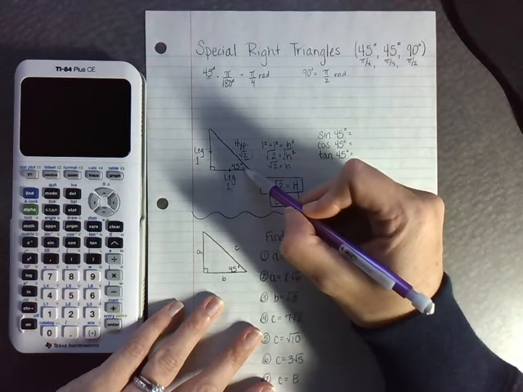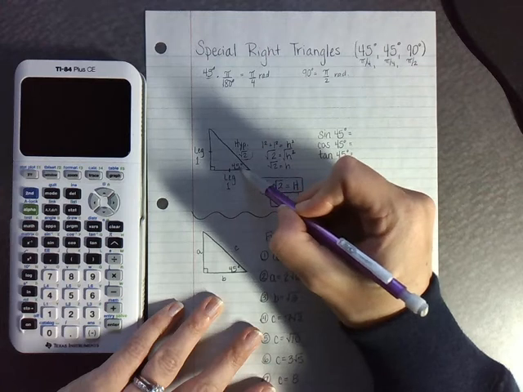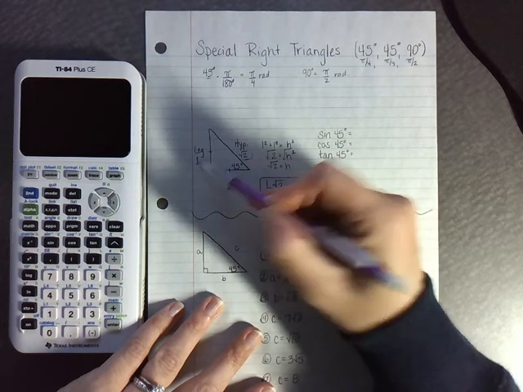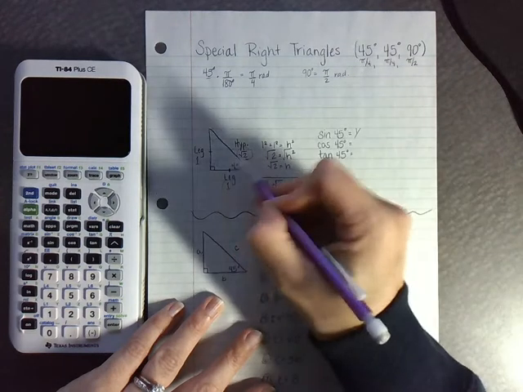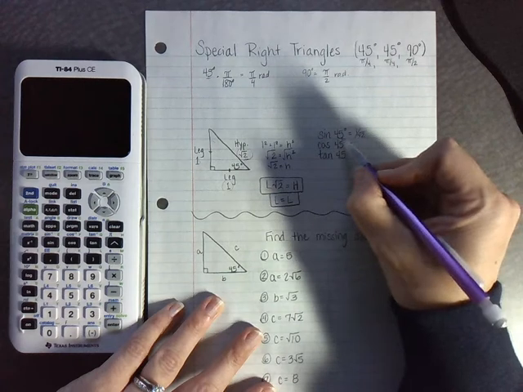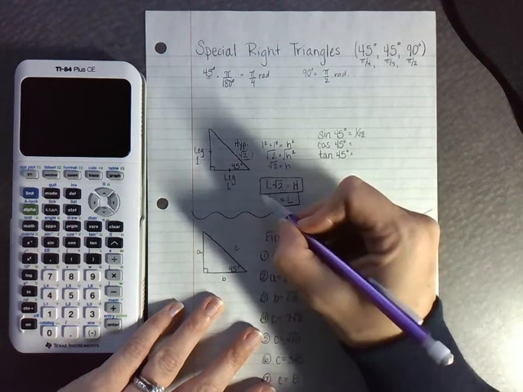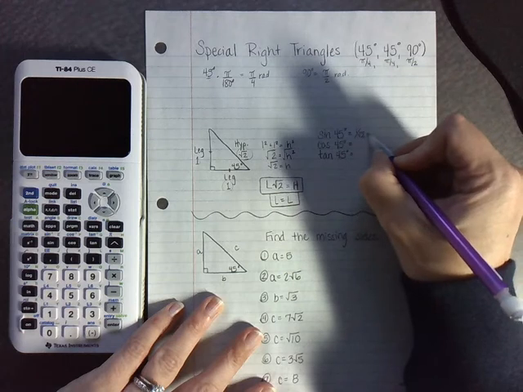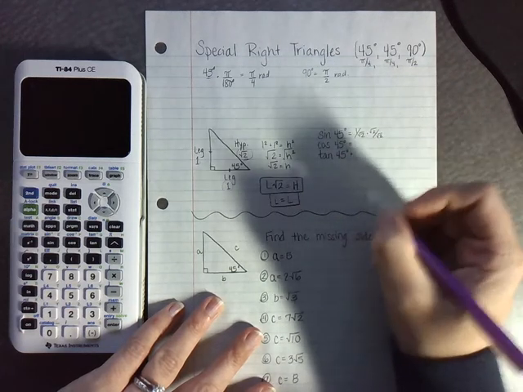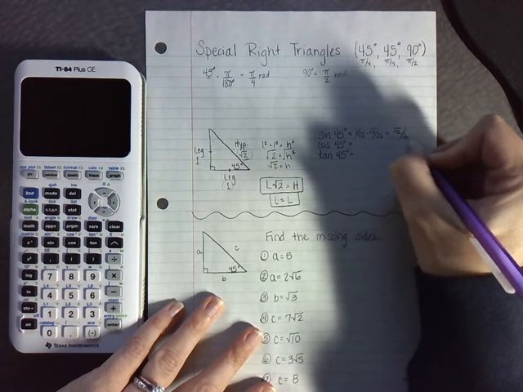Remember, sine is opposite over hypotenuse, so compared to our 45-degree angle, no matter which one you look at, your opposite side is 1, your hypotenuse is square root 2. So the sine of 45 degrees is always going to be 1 over square root 2, no matter how big or small the triangle is. What we need to do is rationalize that, though, because we can't have the square root 2 in the denominator. So that gives us a value of square root 2 over 2.